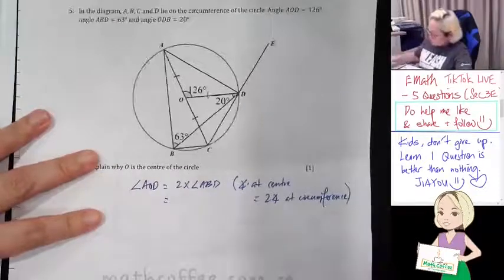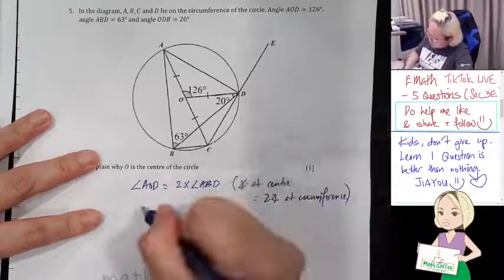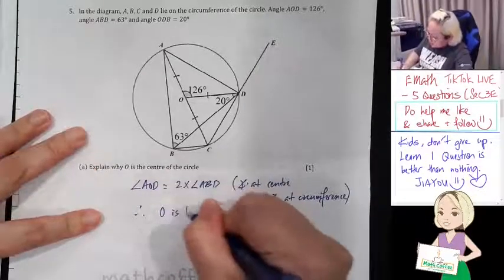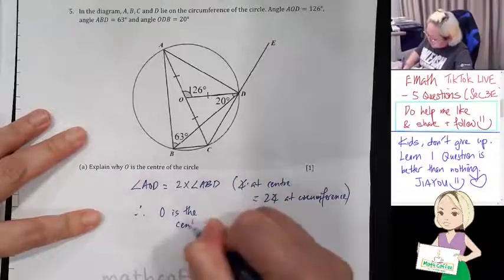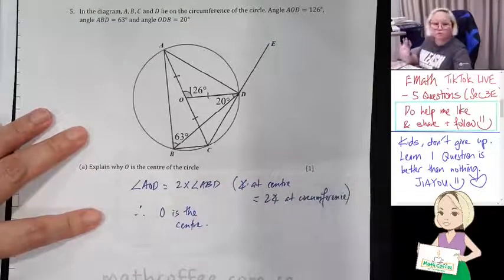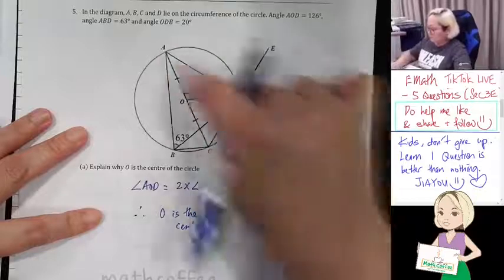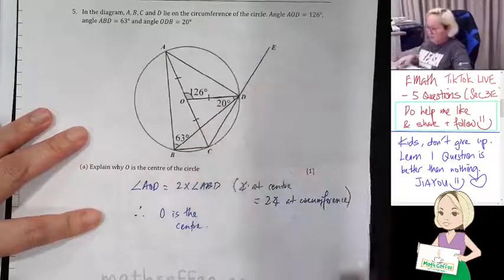Therefore, O is the center. Done. 1 mark, no need to say too much. Okay, let's move on.